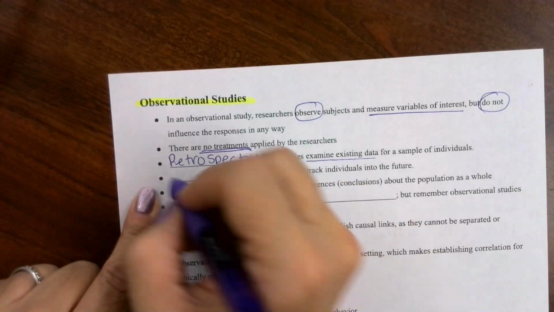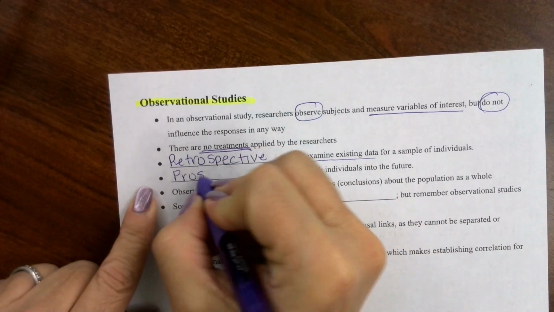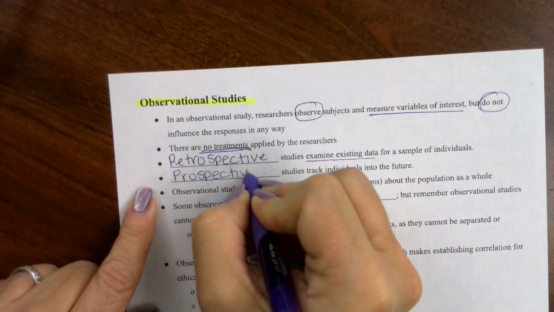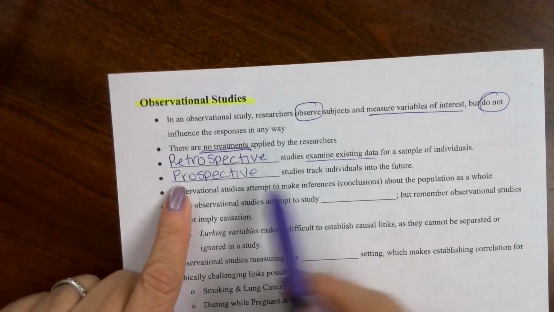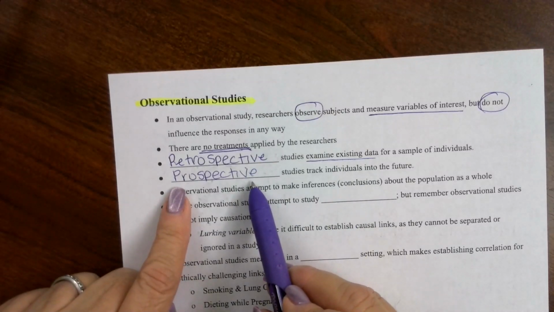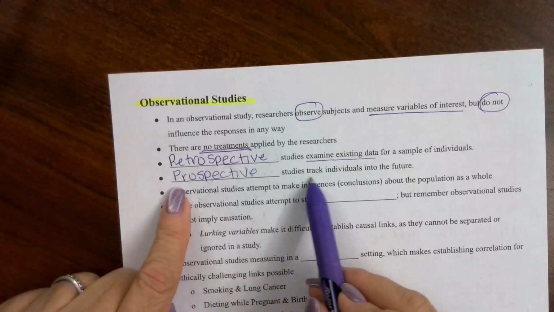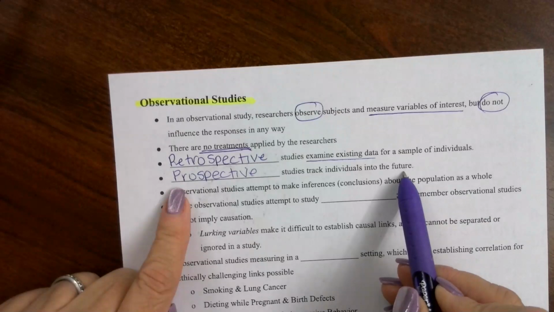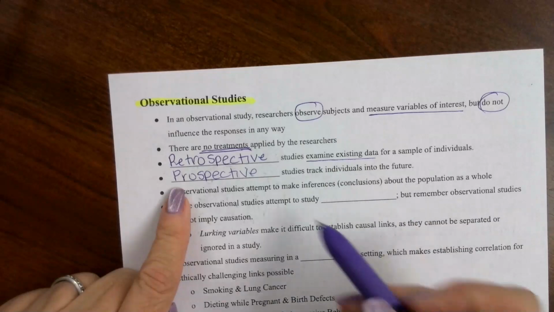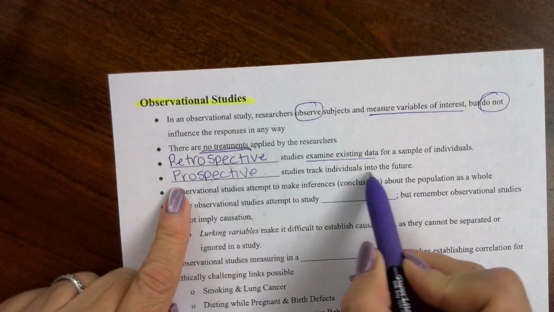And then we also have prospective. And prospective data means we're going to track individuals into the future. So we're going to take a group of people, and we're going to study them into the future. They do this sometimes when they tag a whale and then they just want to see where the whale goes, or tag a fish in the ocean. So they're tracking that individual.